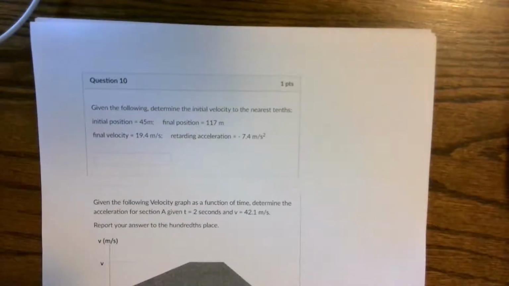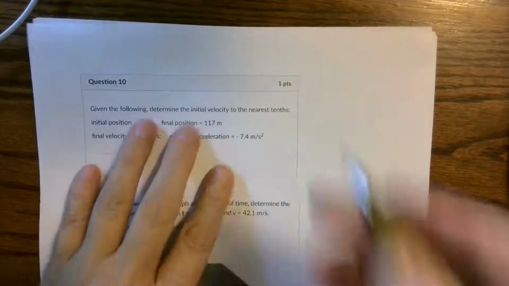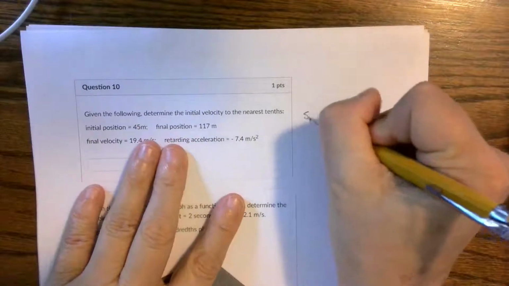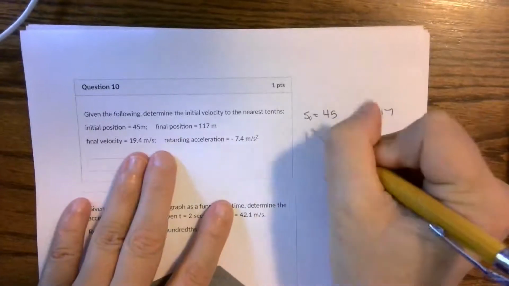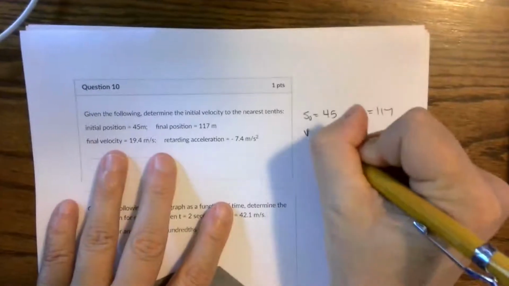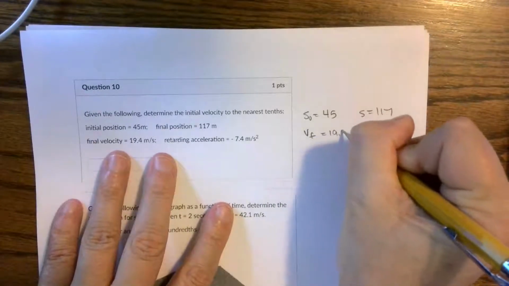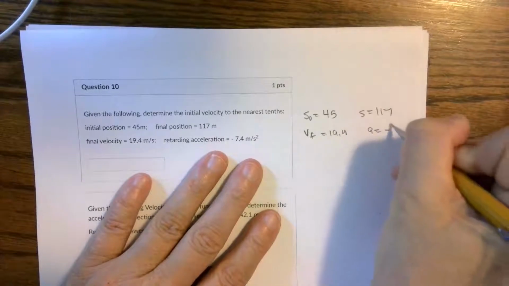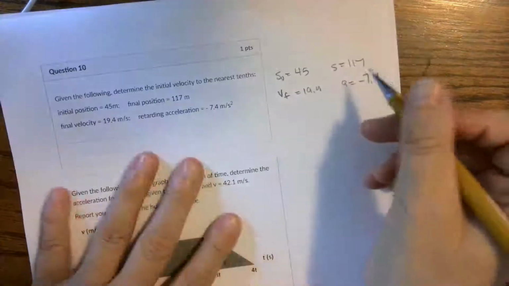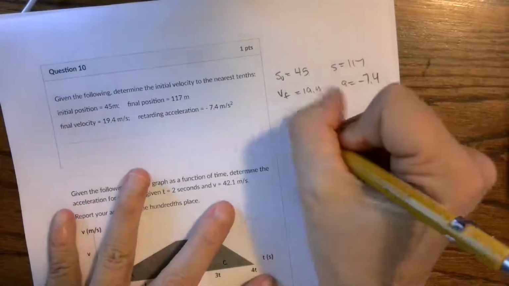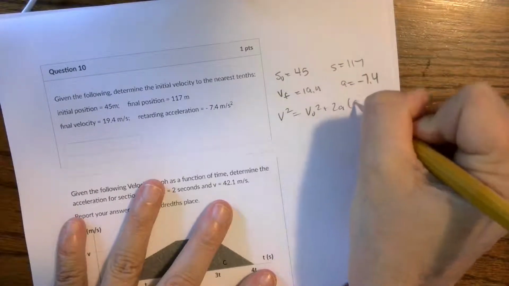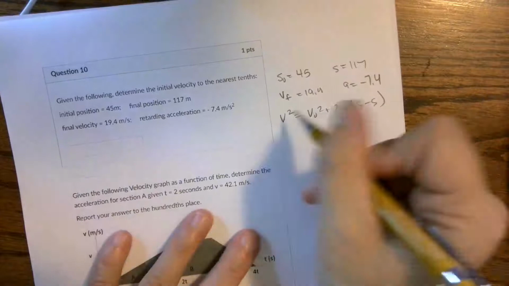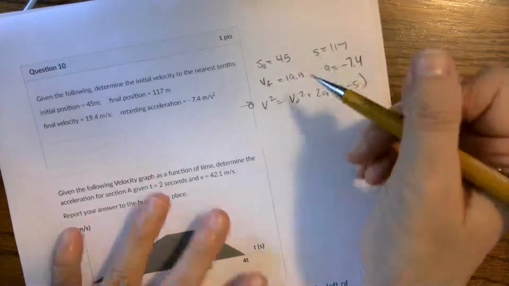Given the following, determine the initial velocity. So I have an initial position of 45. I have a final position of 117. I have a final velocity of 19.4 and a retarding acceleration. So this is position, no time involved. So v squared equals v naught squared plus 2a times s minus s naught. So this always comes in handy when there's no time.